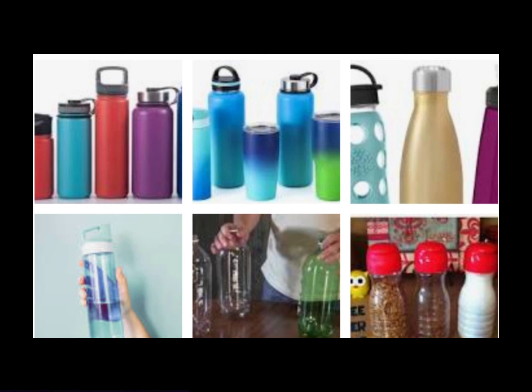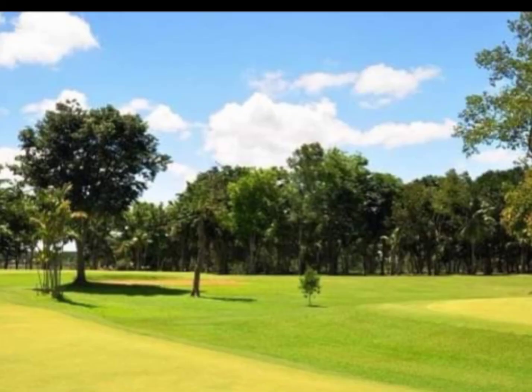So that's it, kids. So we should protect our environment. So apply the 5 R's in our life. Again, the 5 R's stand for reduce, reuse, recycle, recover, and repair.